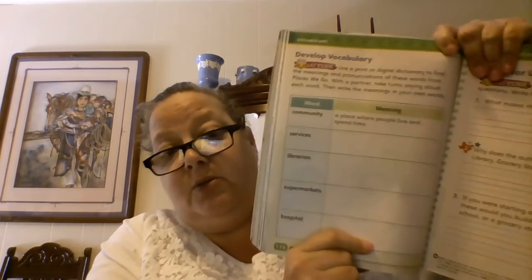So you look up there and it says a place where doctors and nurses care for sick or injured people. Okay, that's a little bit longer definition, so I'll give you a little bit more time. You write that here where it says hospital. So go ahead and do that now.